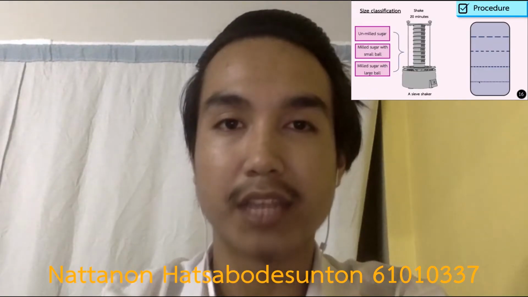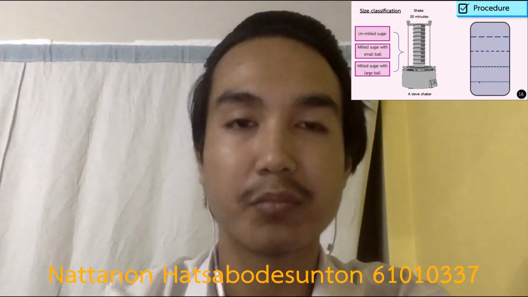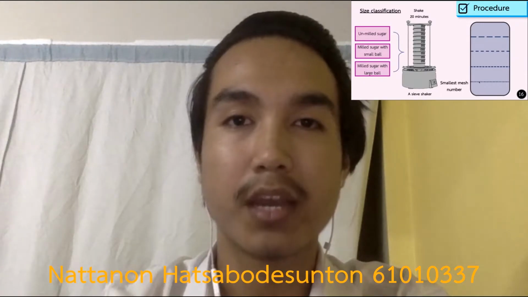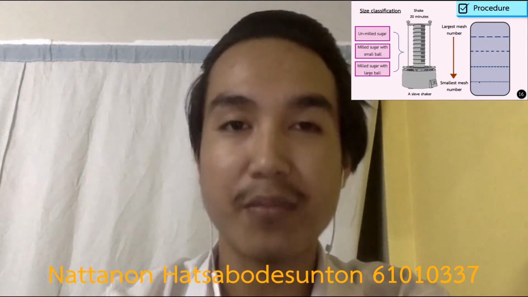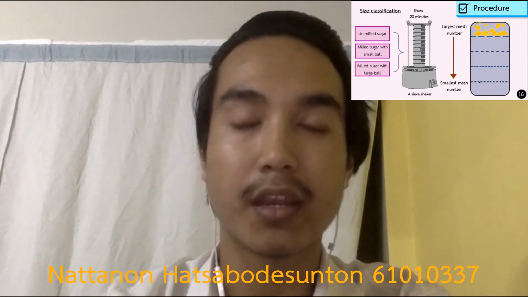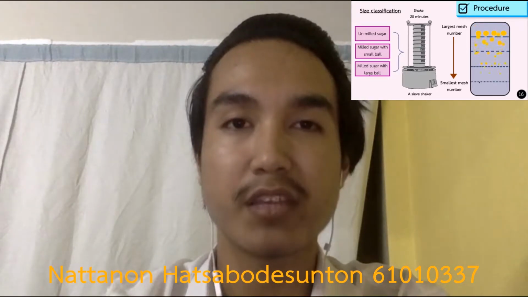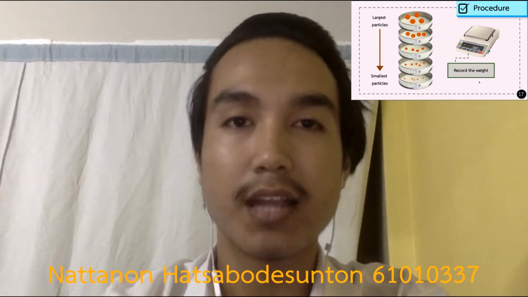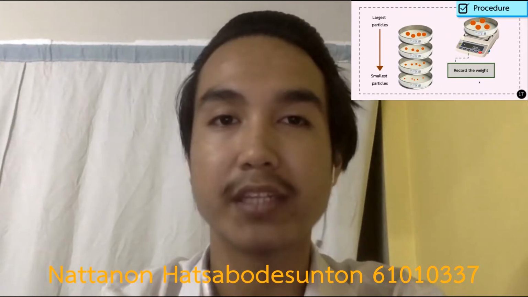In the part of size classification, arrange a set of standard sieves with the smallest mesh at the bottom and the largest one at the top. Then, put the unmilled sugar into the top tray. From this point, put the set of sieves into a shaker and shake it for 20 minutes. Lastly, weigh and record the weight of sugar remaining in each sieve.